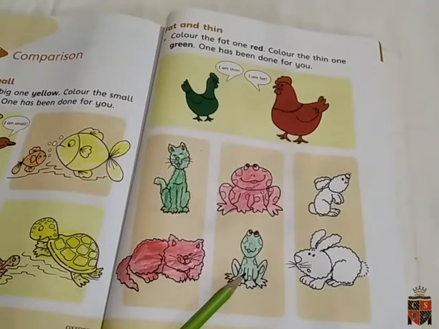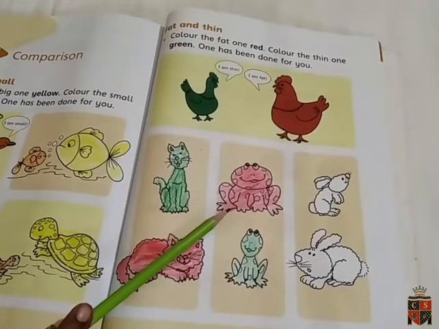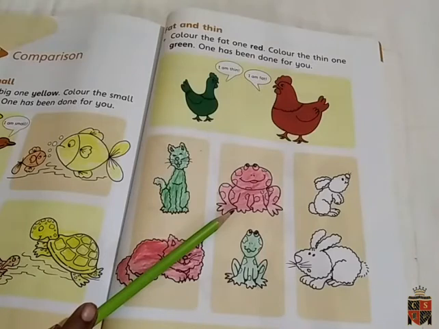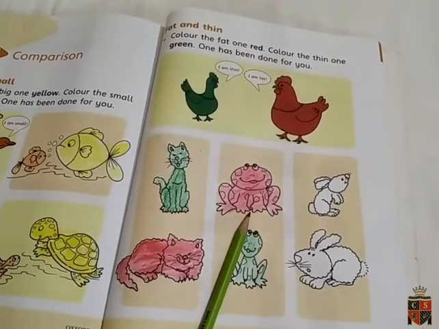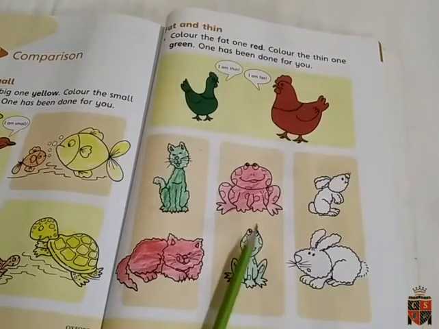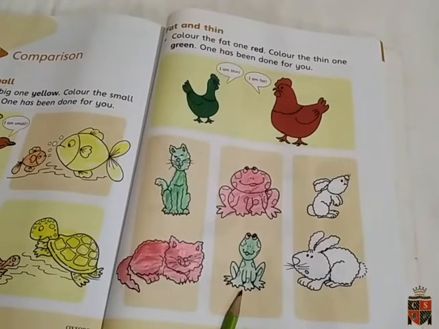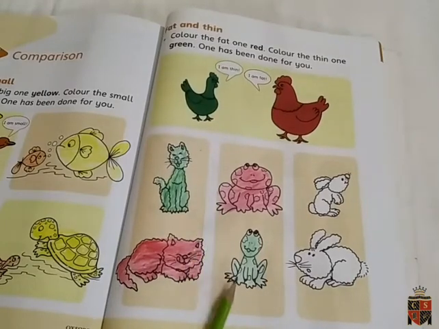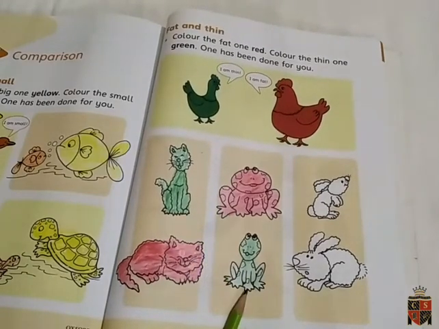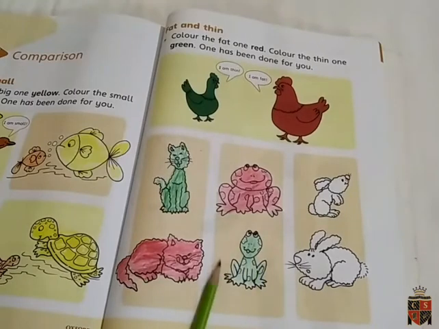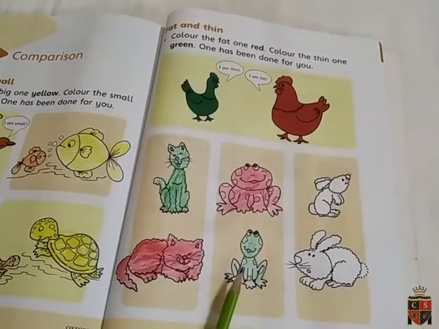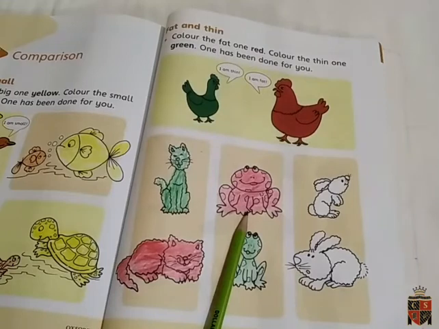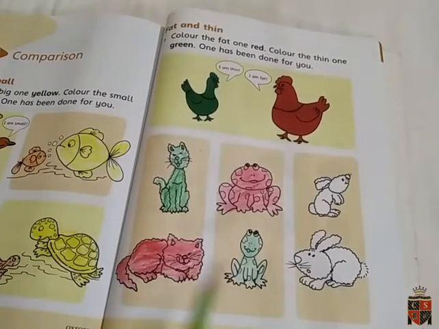Two frogs. One is a fat frog, in the red color, because it looks fat as compared to the other one. You can see the clear difference in the two frogs. So is this a fat or a thin frog? Tell me. Yes, it's a thin frog. It's a fat frog and it's a thin frog.